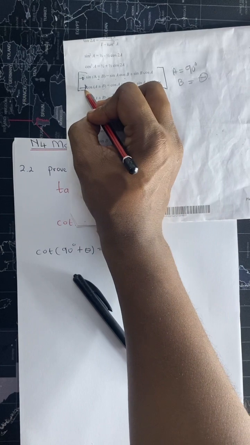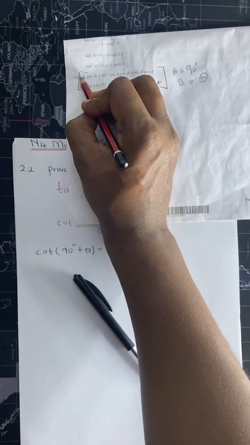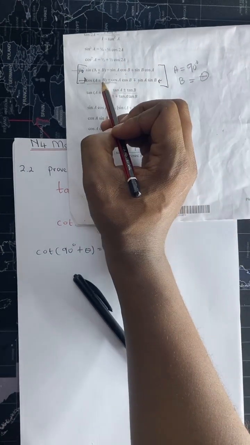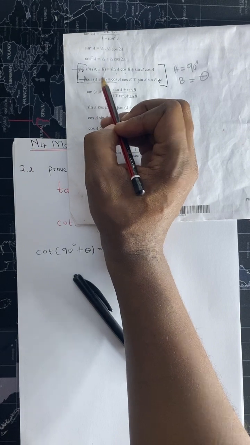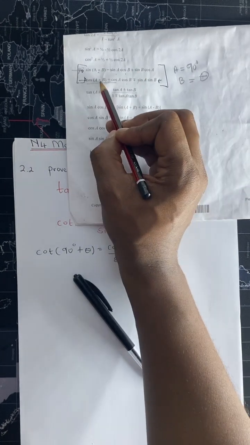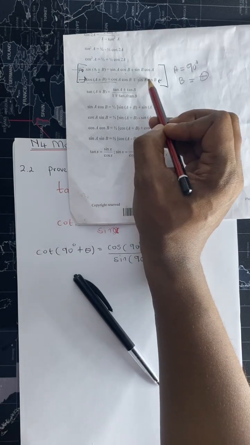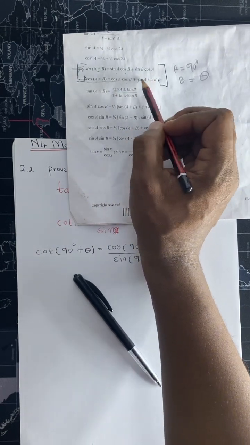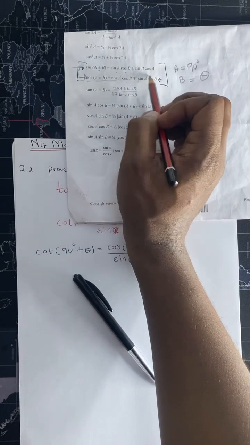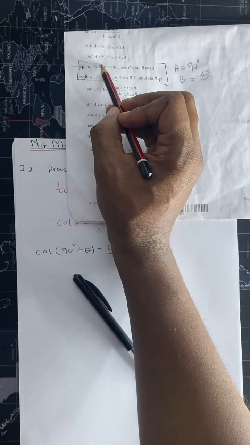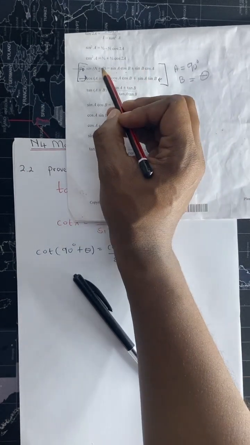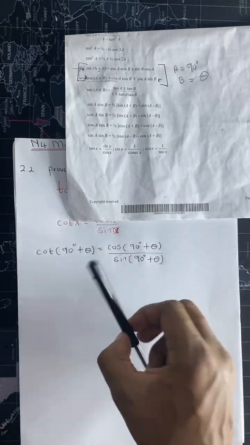So we have the formula for cos and the formula for sin. With the formula for cos, if you had a positive there, you'll have a negative. If you had a negative between a and b, you'll have positive between these two trigonometric variables. But with the sin formula, if you had a positive, you'll have a positive. If you had a negative, you'll have a negative.